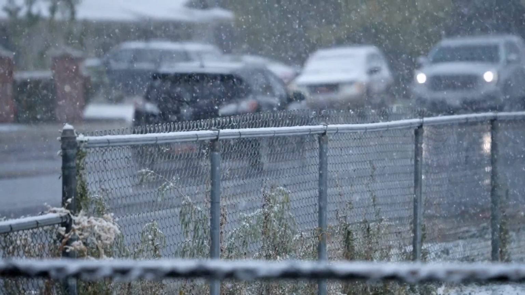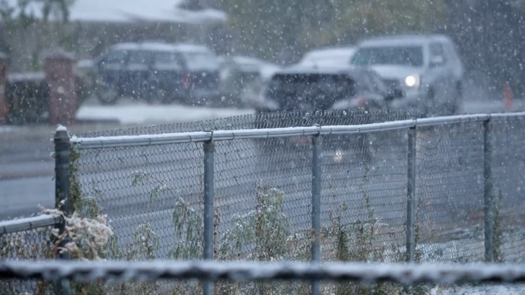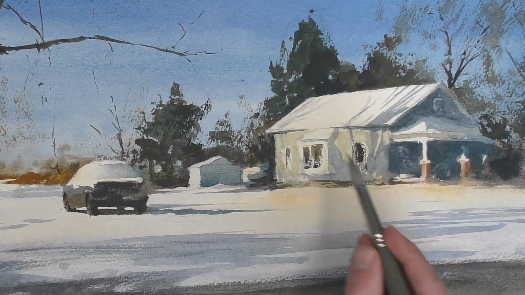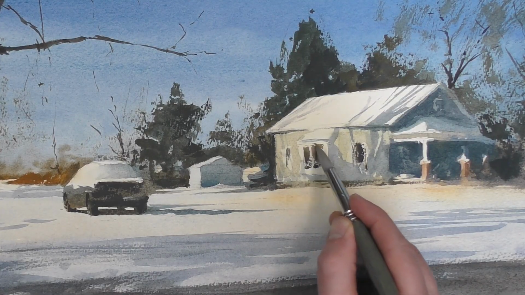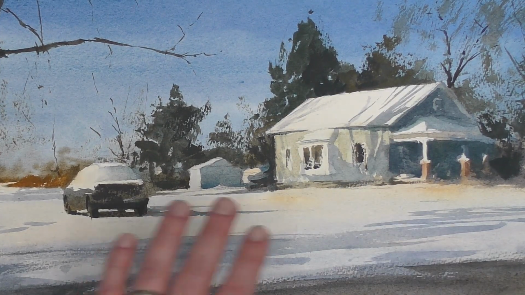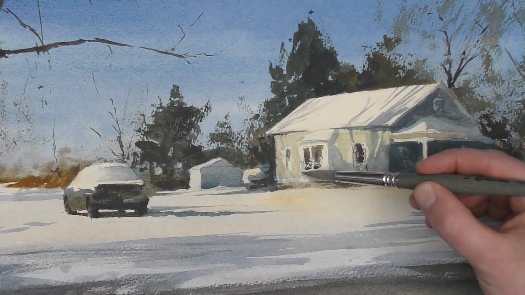It is wintertime here in Kansas City, and that has me thinking about painting snow. Snow is such a fantastic subject to paint, and today I'm going to tell you 3 common mistakes I see when people are painting snow.